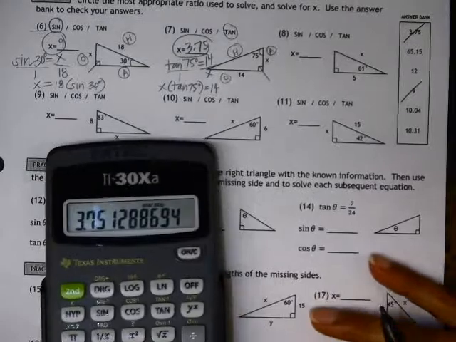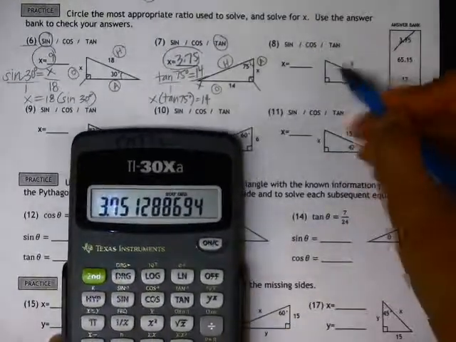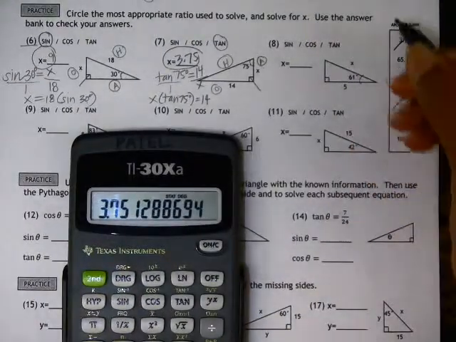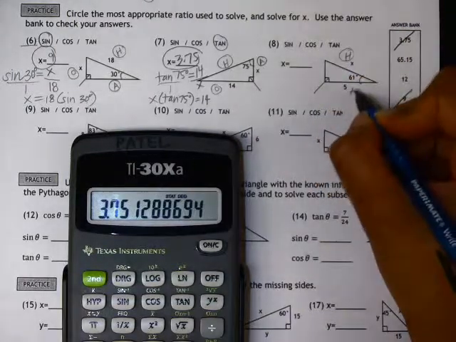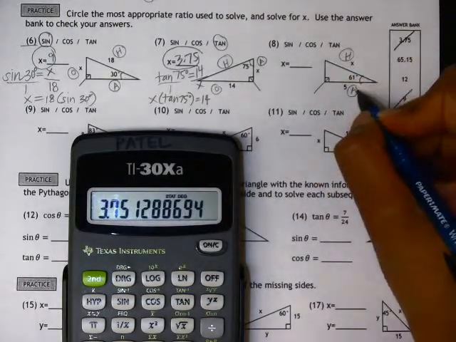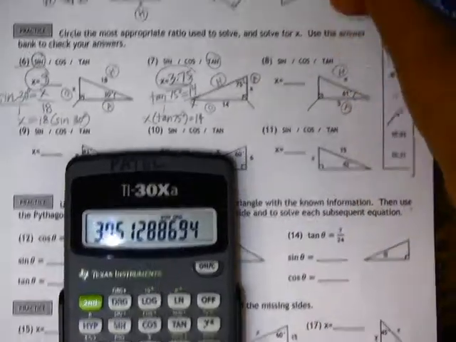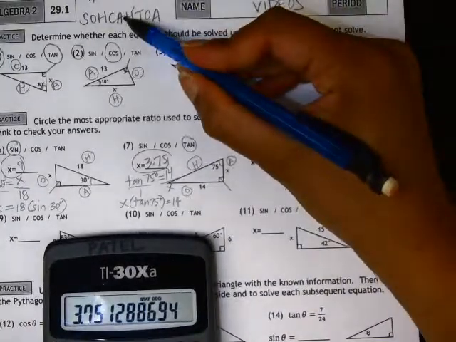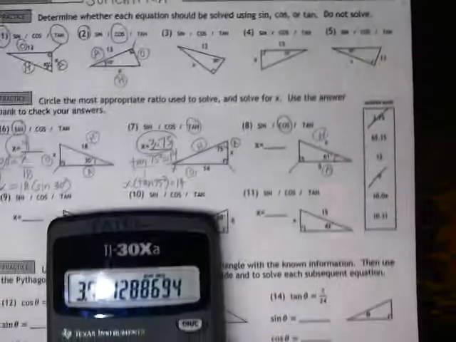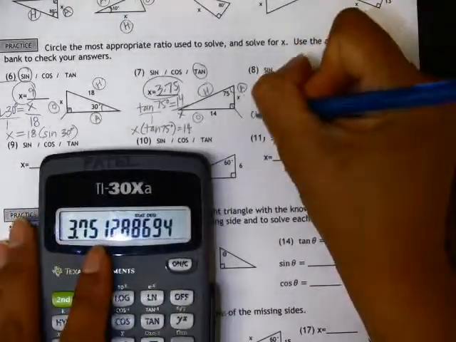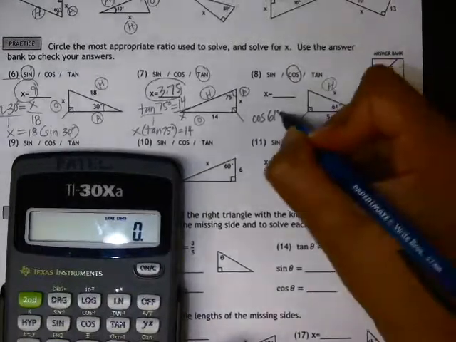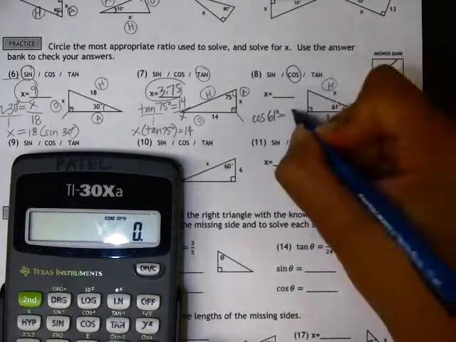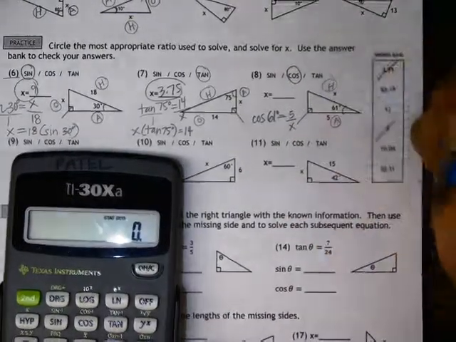And then the last one here, number 8, that we're going to do in this video is, we have the hypotenuse here, and we have the adjacent side here. Adjacent and hypotenuse is the cosine function. So here we could say cosine of 61 degrees equals adjacent over hypotenuse, so 5 over x.